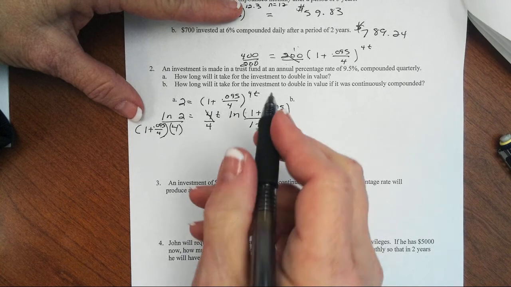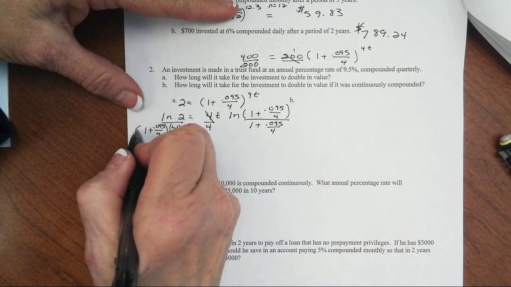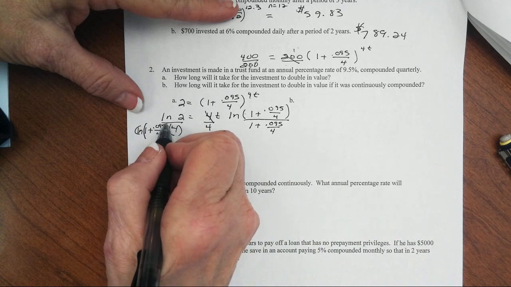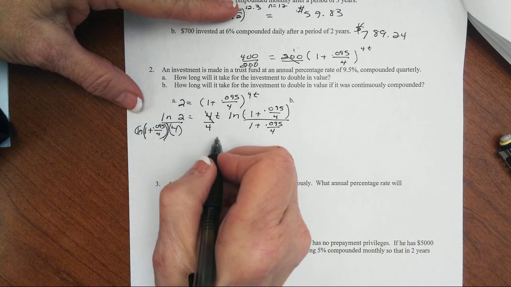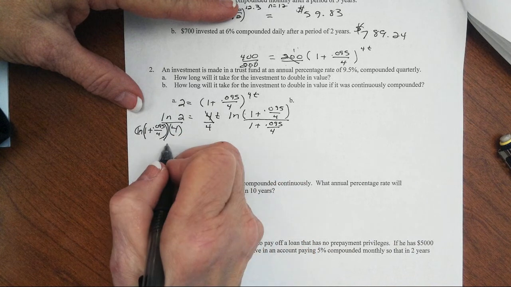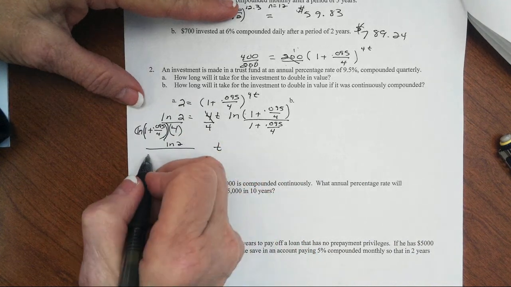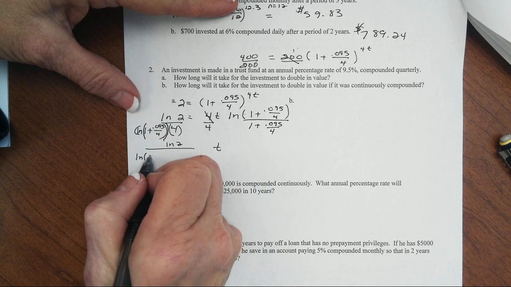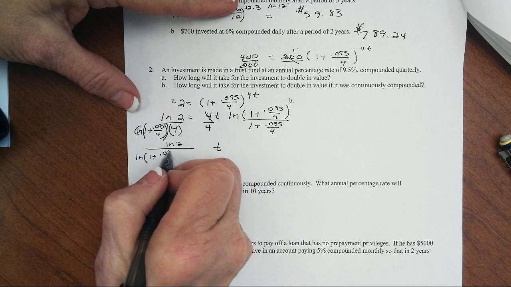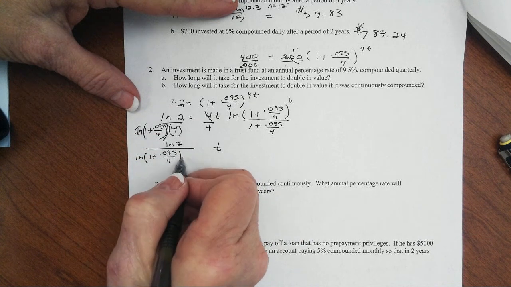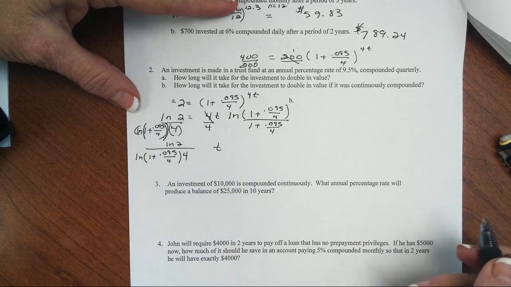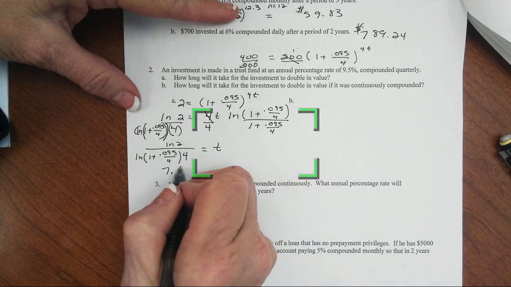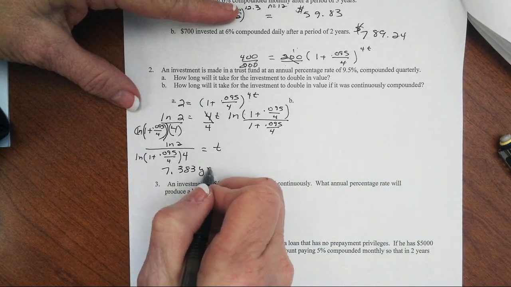Okay, and that will leave, this is the ln of that, and that will leave t. So t will equal the ln of 2 over the ln of 1 plus 0.095 over 4, times 4. Okay. And that is 7.383 years.